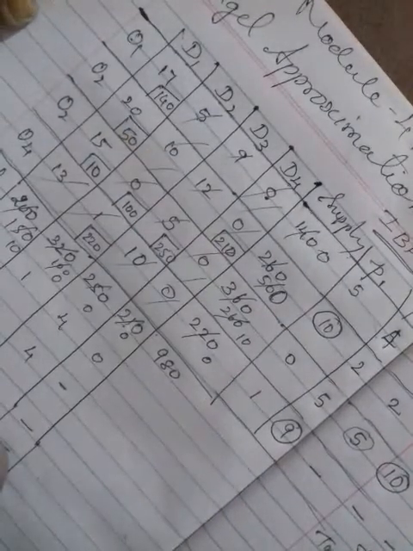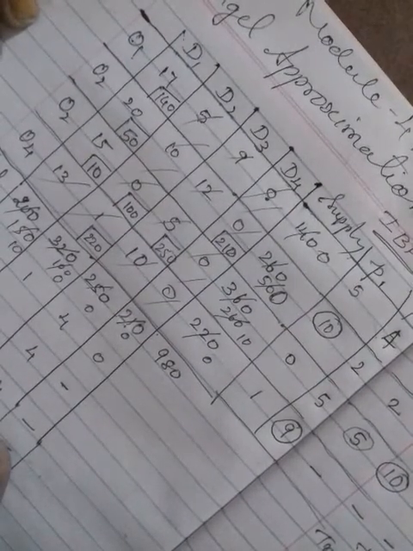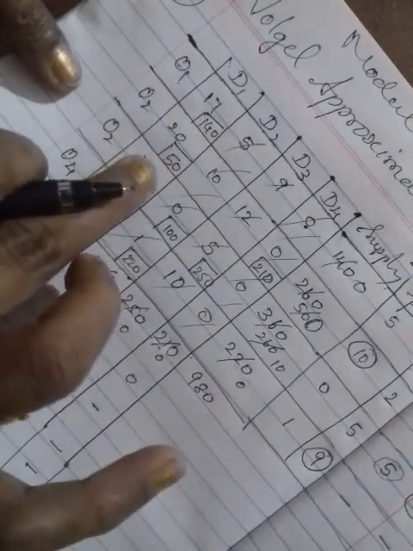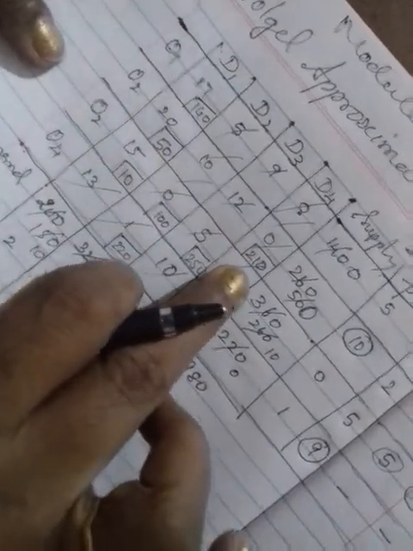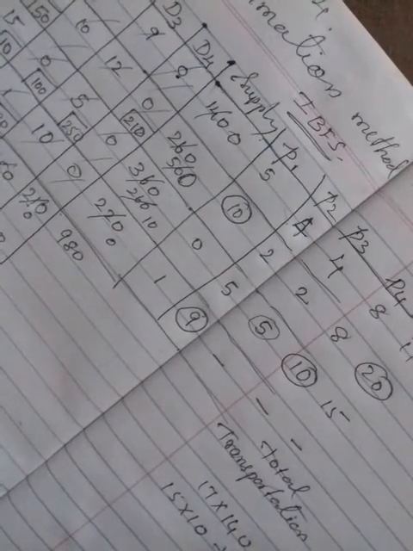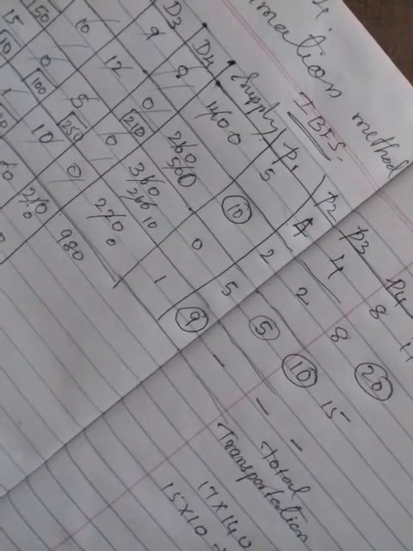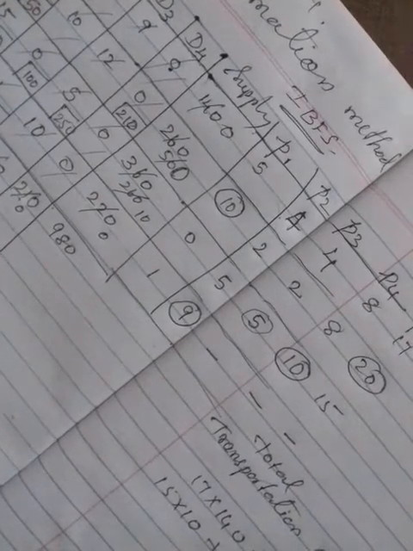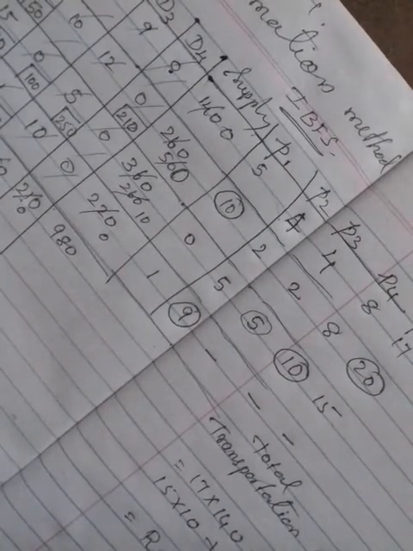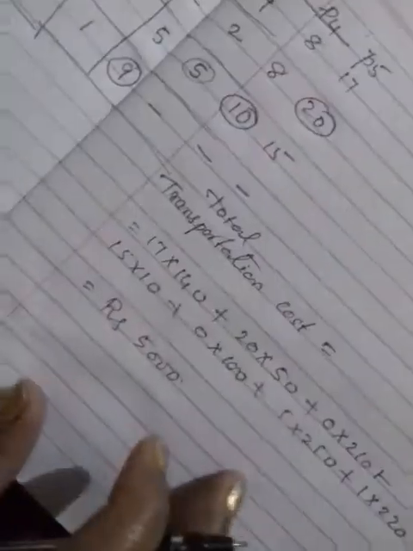Then now you have to find out your transportation cost. Transportation cost, just multiply these allocated cells: 17 into 140, similarly 20 into 50, and 0 into 210, plus 15 into 10, plus 0 into 100, plus 5 into 250, plus 1 into 220. Then if you multiply and add, finally you will get 5000. So this is the transportation cost.